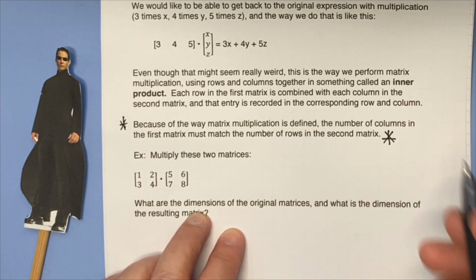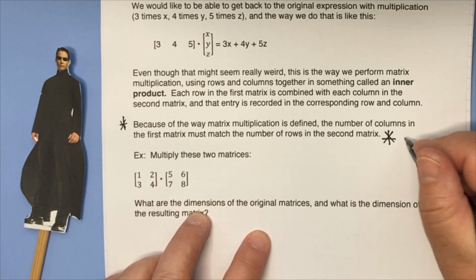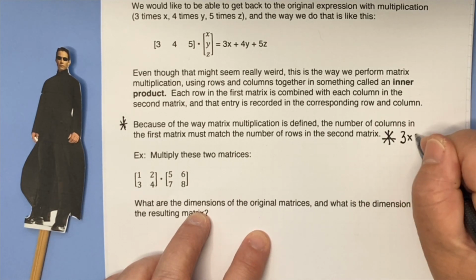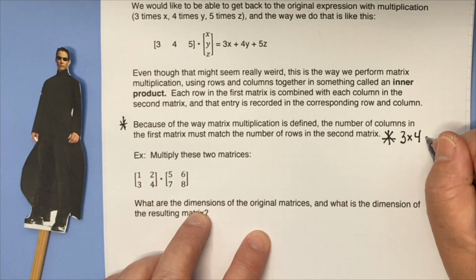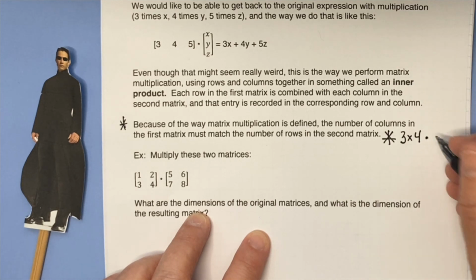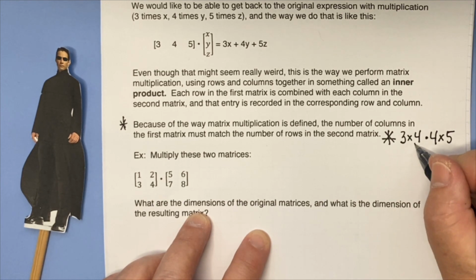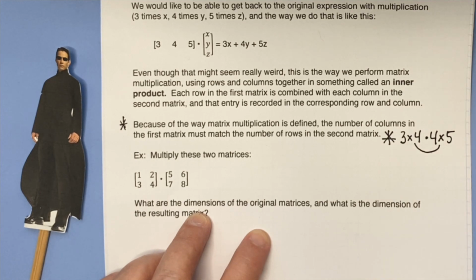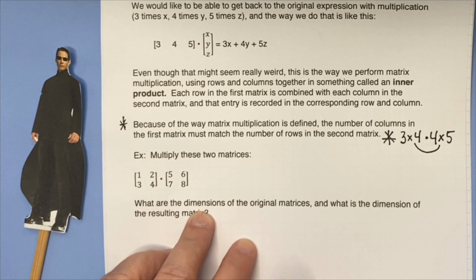In other words, if you have a 3 by 4 matrix and you want to multiply it times another matrix, that matrix must be 4 by something. It doesn't matter what the second number is. You have to have these matching numbers in the middle. So the number of columns has to match the number of rows. The middle two numbers have to match or you cannot multiply. There you go. Okay, let's give it a try.